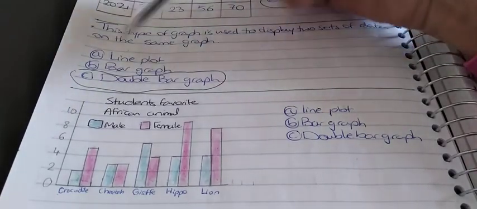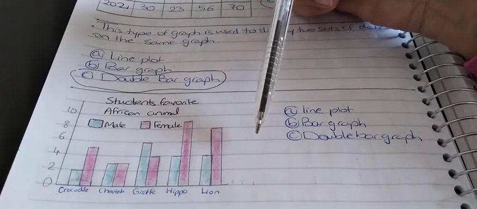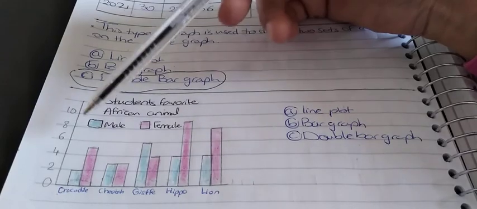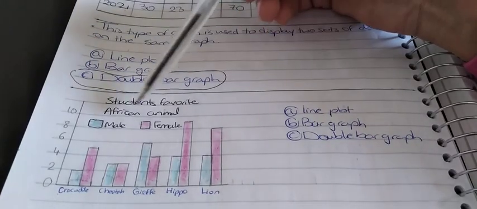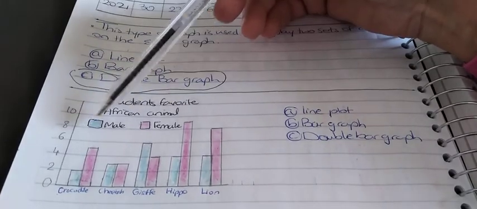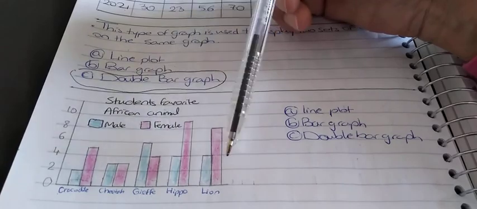So what is this graph? Yes, it's a double bar graph because we are comparing the males and females, the favorite African animal for both males and females. So it is a double bar graph.